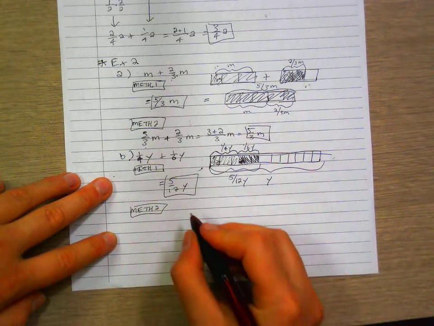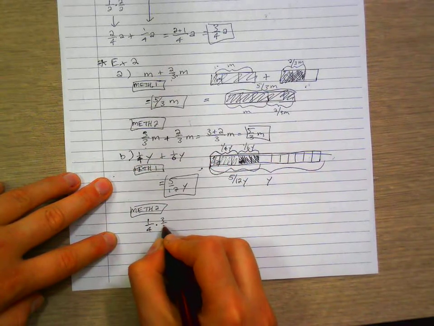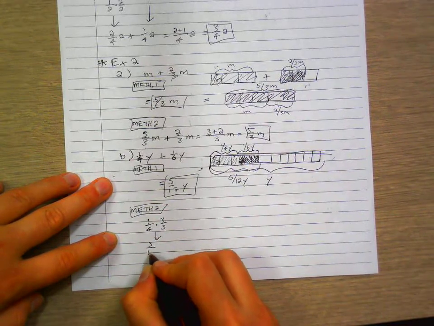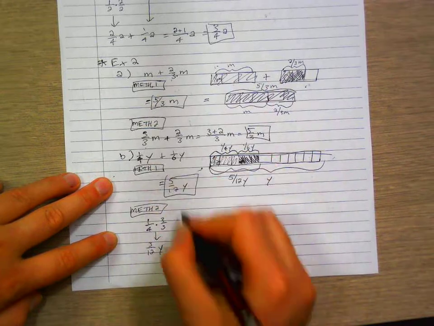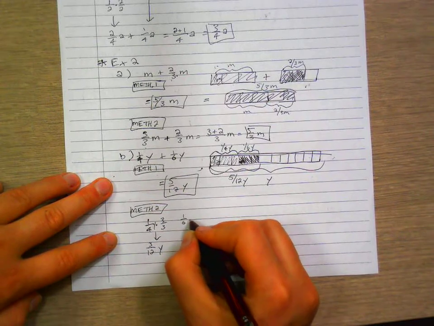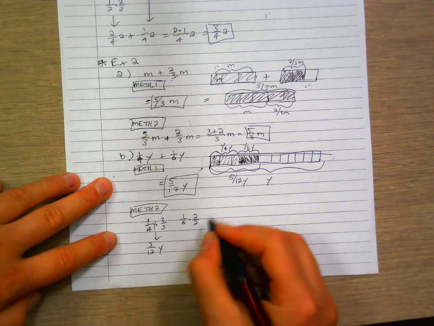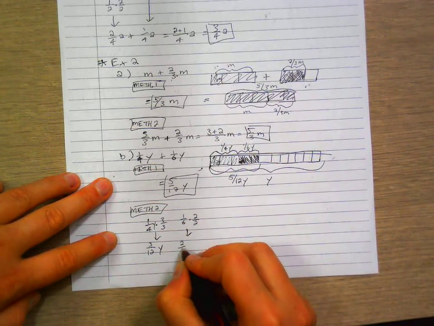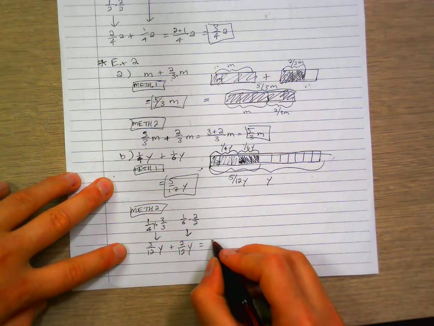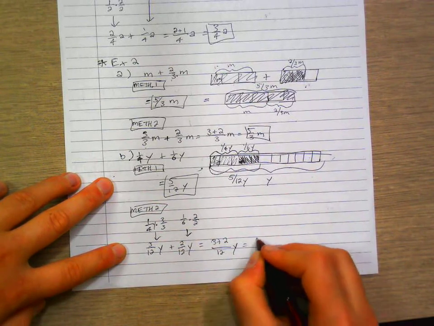So bring this down, 1/4, we're going to take it times 3/3, which becomes 3/12. 1/6, we're going to take this down, sorry, that's a y there, and that becomes 1/6 times 2/2, because remember, we want to get that to 12. So 6 times 2 equals 12, so it becomes 2/12 y, which is equal to 3 plus 2 over 12 y equals 5/12 y.